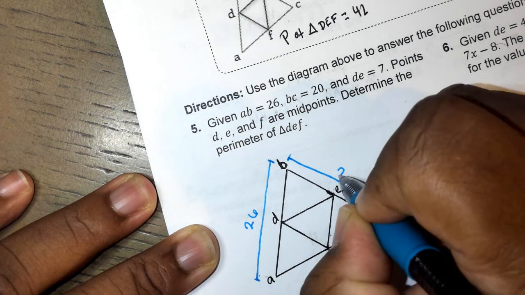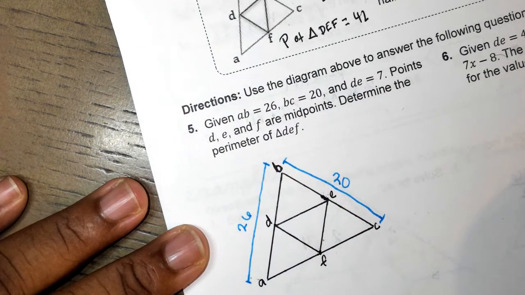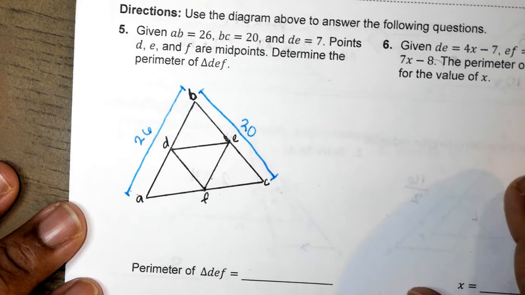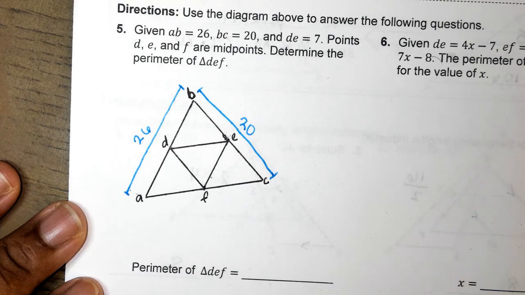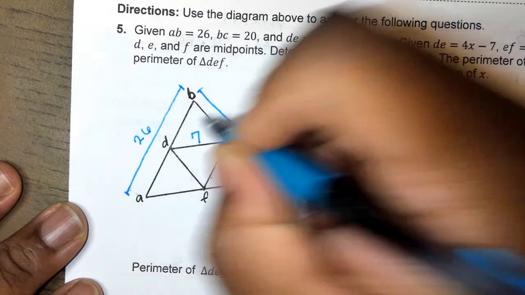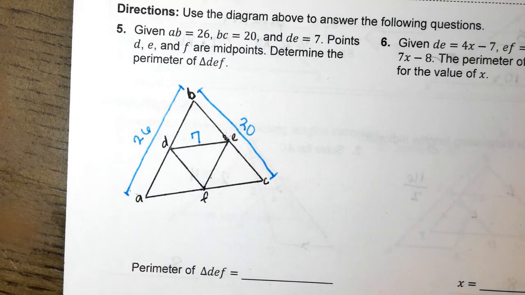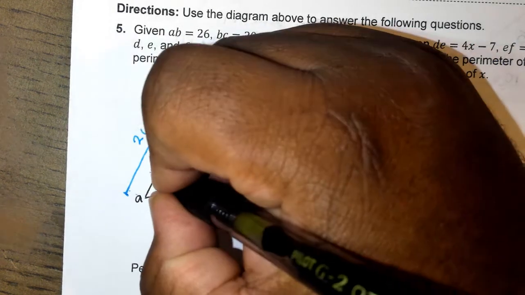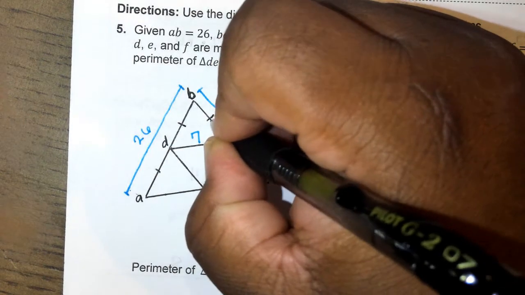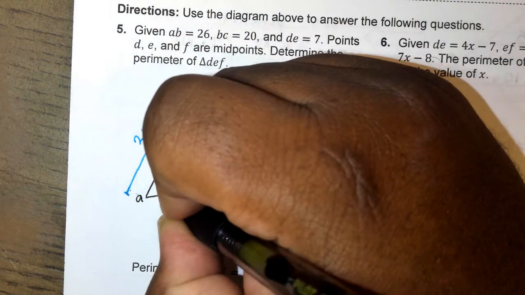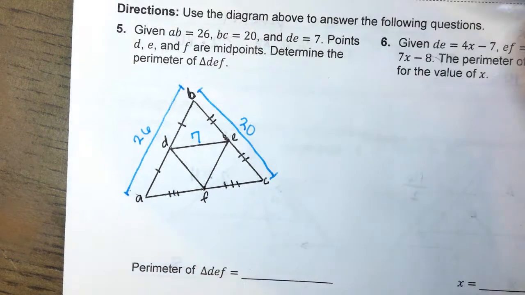20 right here. And then they tell me lastly DE is 7. That being said, they tell you points D, E, and F are midpoints. That's obvious. We already know that. So I could put my markings in if I wanted to, here, and here. But we should already know that.